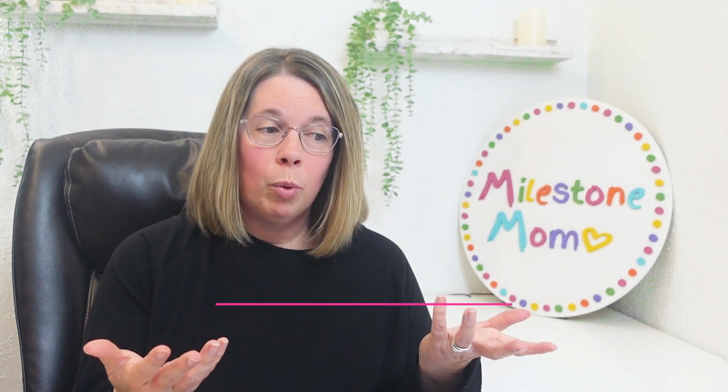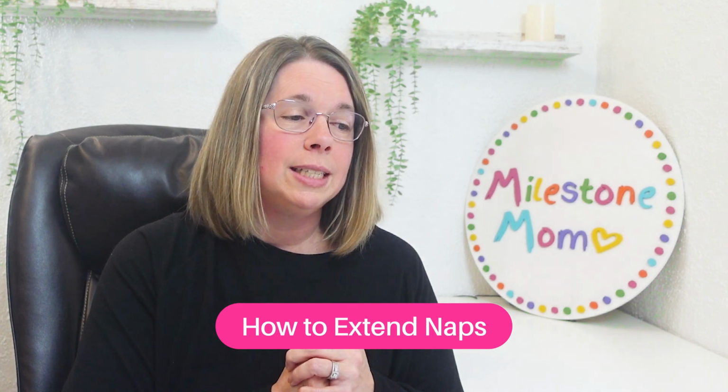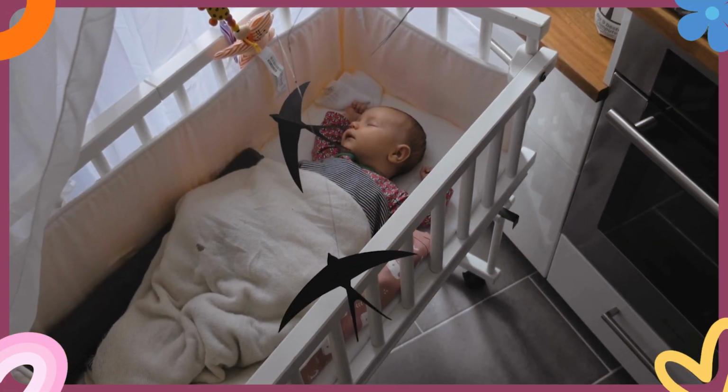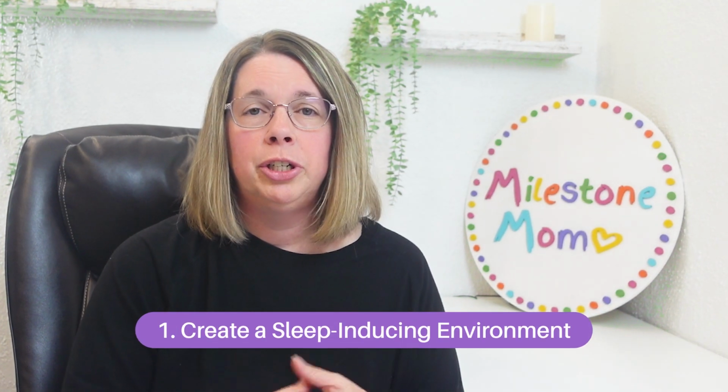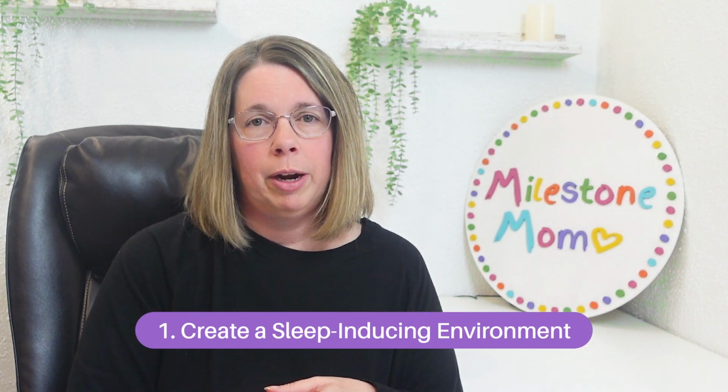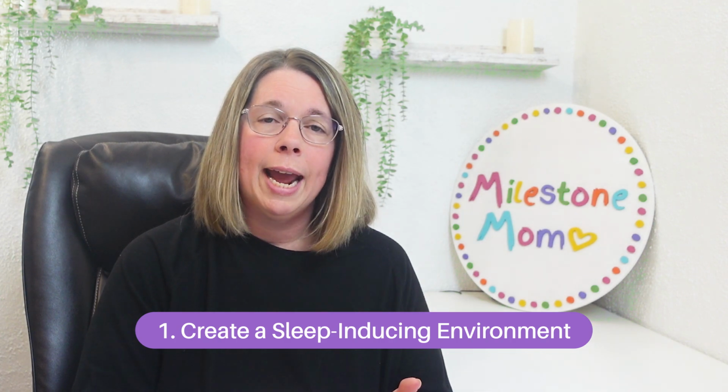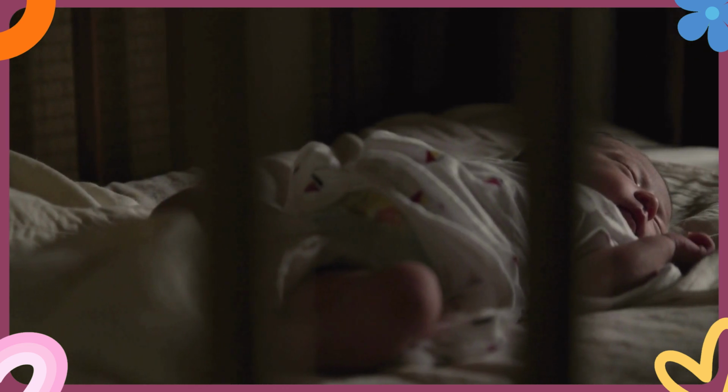So, what are some ways that you can extend naps? I have 4 tips for you that we'll go ahead and go over. Okay, so even for nap time, make sure you're creating a sleep-inducing environment. This encourages longer naps. Set up a sleep-friendly environment in the room. It should be dark, quiet, and cool. You can use a white noise machine to help your baby to relax and fall asleep.